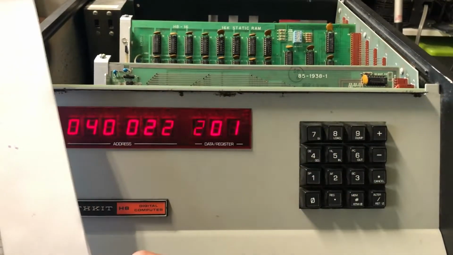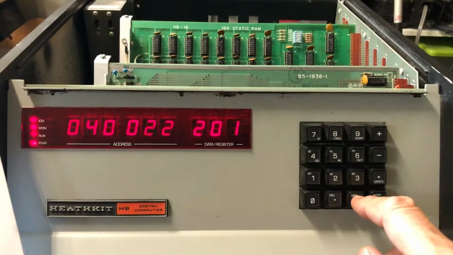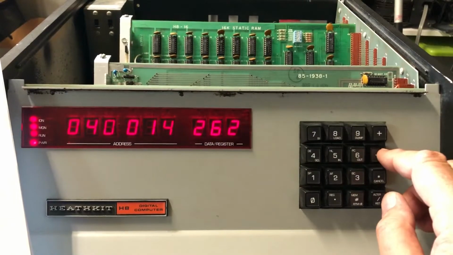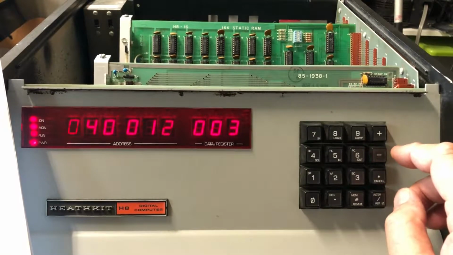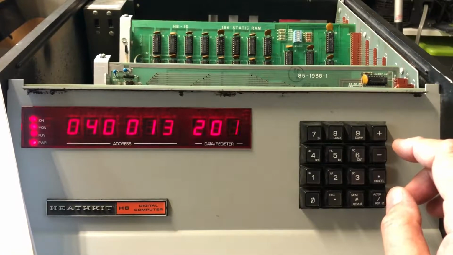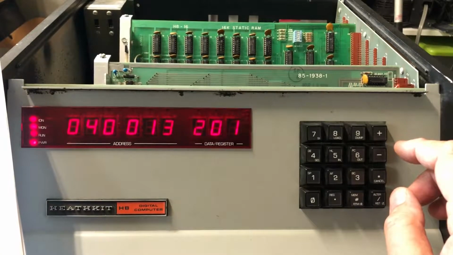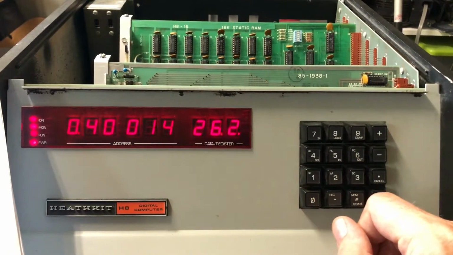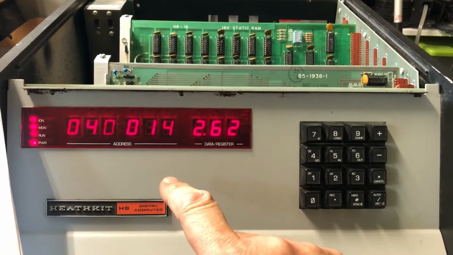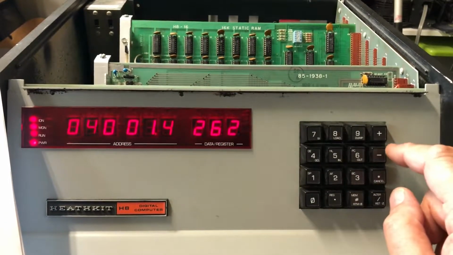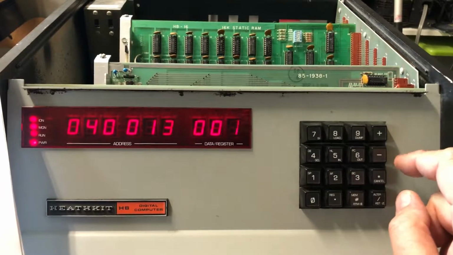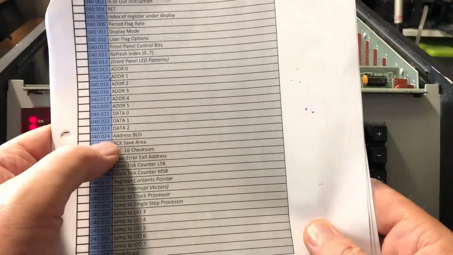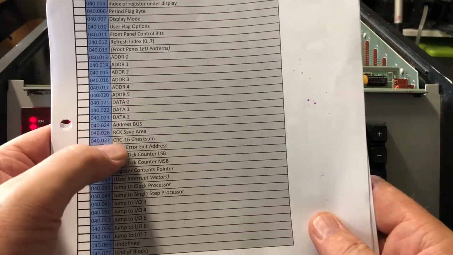If we go to, don't know if I can make this work or not. Let's go ahead and put in, let's go to address 013. Address is 013. And I'm going to change the value in this byte. And I don't know if you saw it. Did it do something or not? No, it's written the 201 back in, so the monitor is just overriding anything I'm trying to change. But those addresses represent the bit patterns.